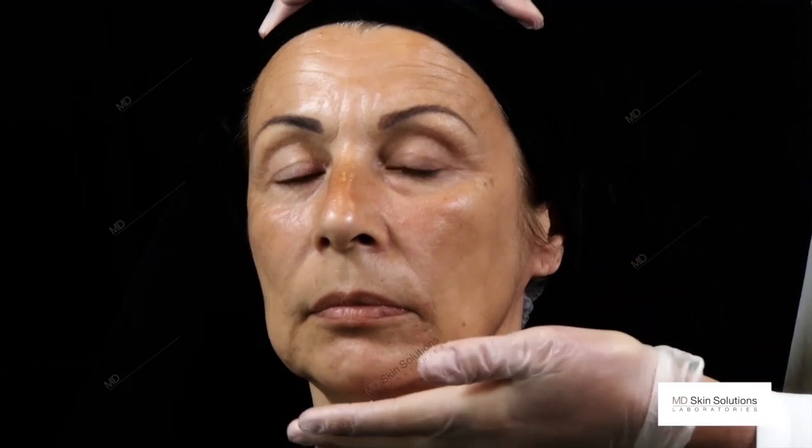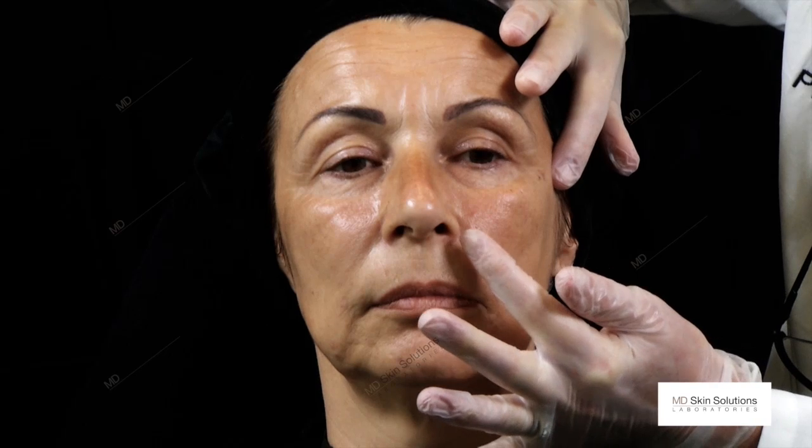definition of the jawline. So the objective of this session is to give her back a lateral lifting, a frontal projection of her cheeks, an attenuation of the nasolabial fold, as well as the pre-jowl sulcus with a little smart lifting of the corner of the mouth.